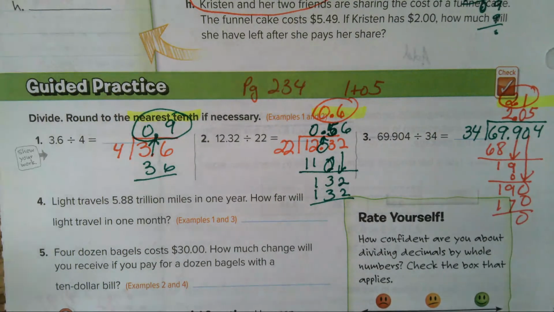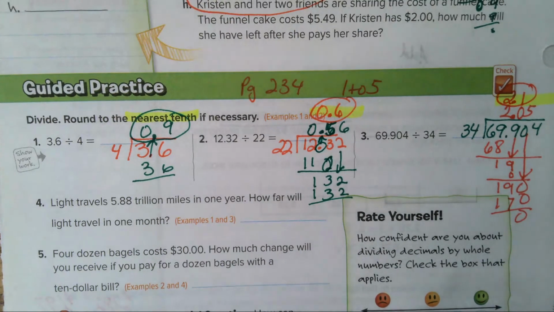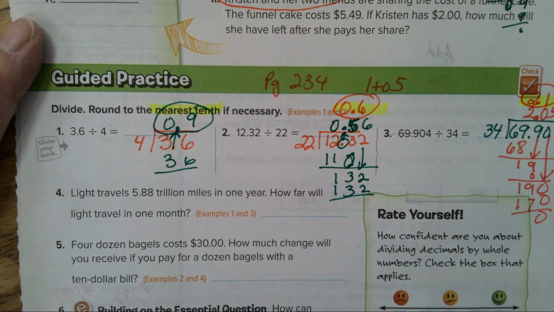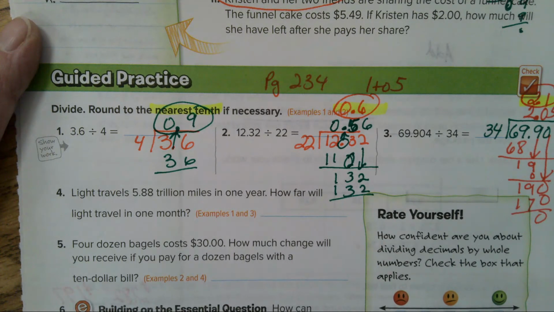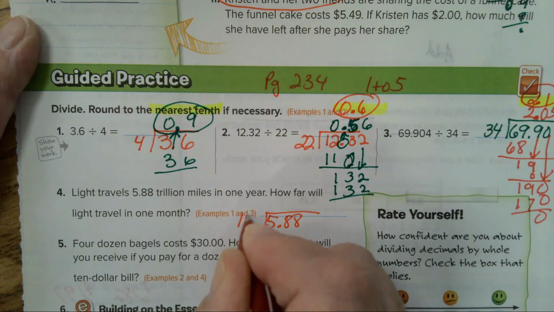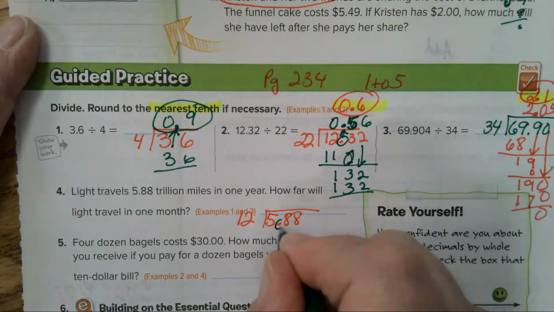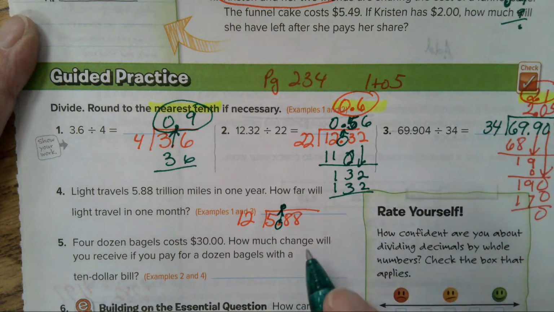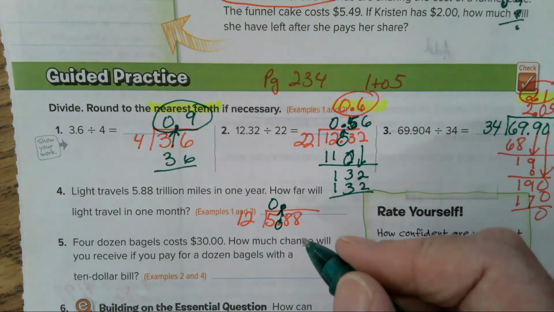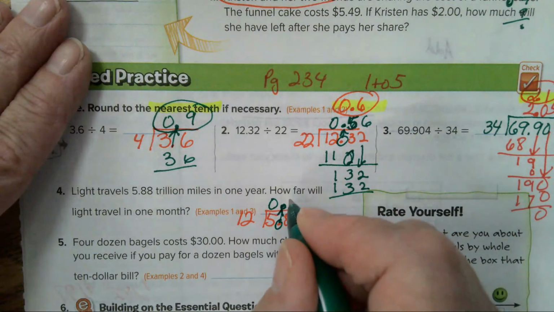In number 4, it says light travels 5 and 88 hundredths trillion miles in 1 year. How far will it travel in 1 month? What am I going to divide 5 and 88 hundredths trillion by? How many months are there in a year? 12. So to get the answer to this problem, 5 and 88 hundredths divided by 12. Put your decimal point up. How many 12s are in a 5? None. How many 12s are there going to be in a 58? I think it's 4. Yeah, that's 48.